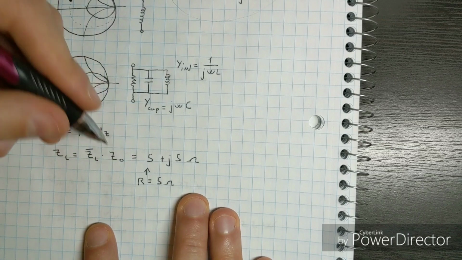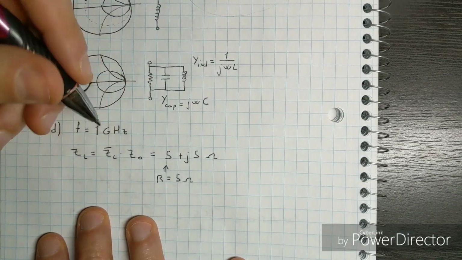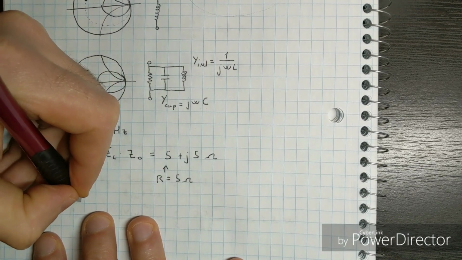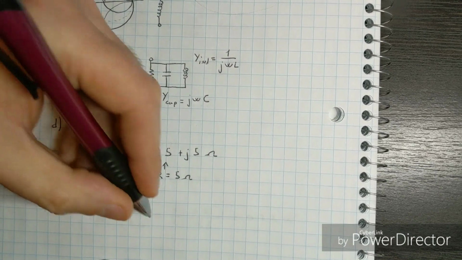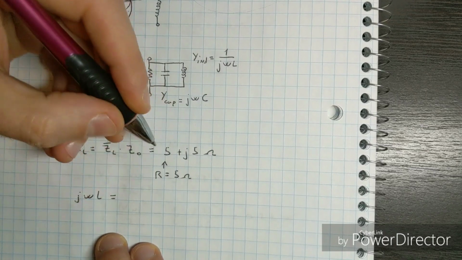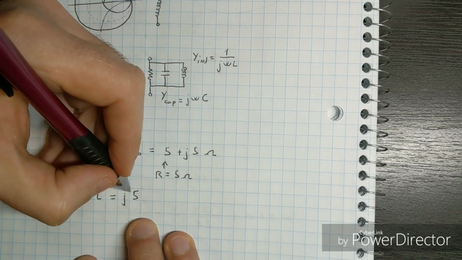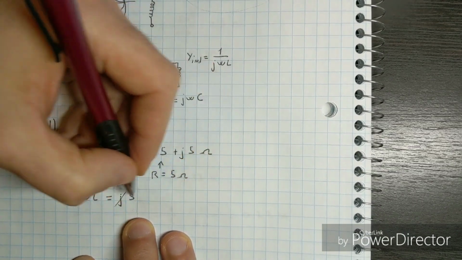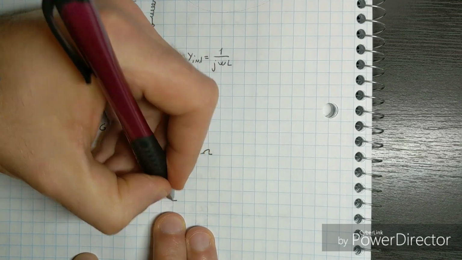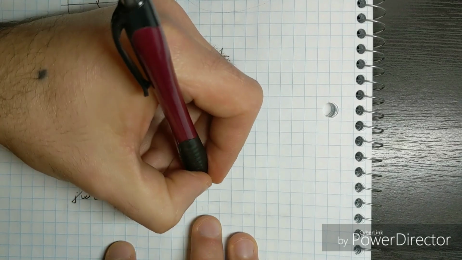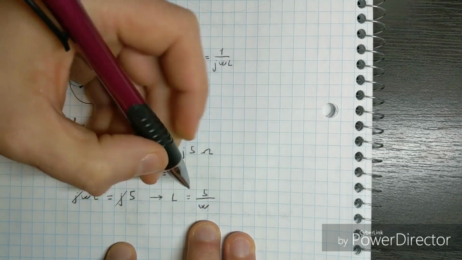And for the inductor, the impedance is going to be j omega L, and that's going to be equal to j5 ohms. So we can take this out and have that the inductance is going to be equal to 5 over the frequency in radians.